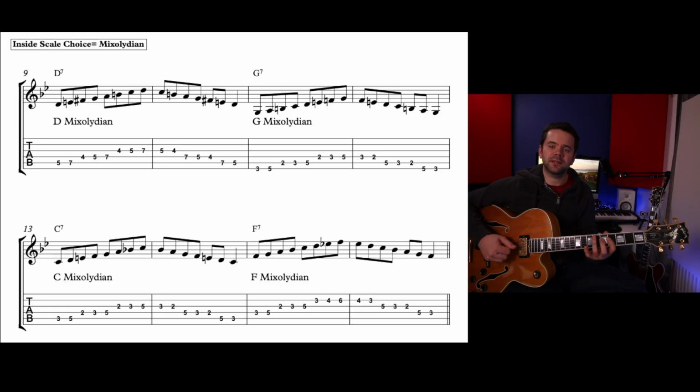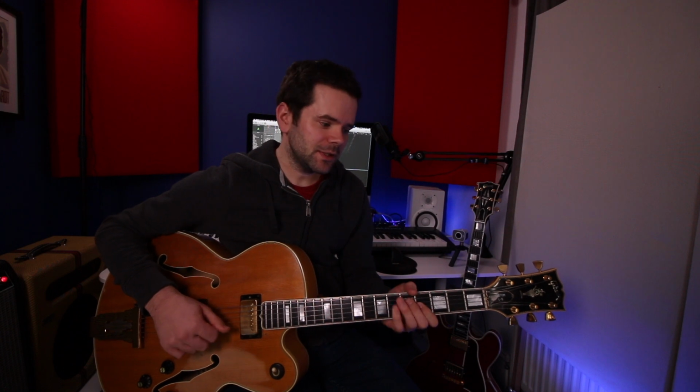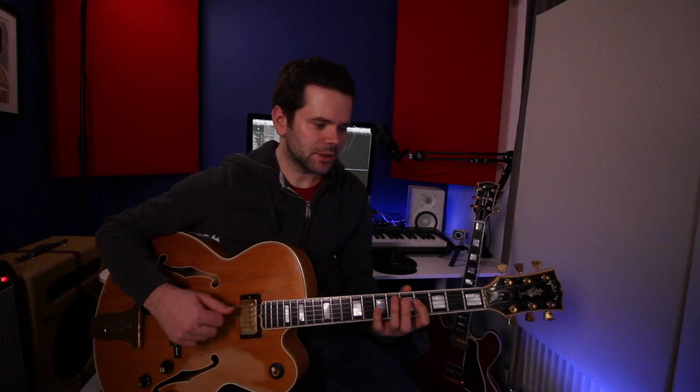For D Mixolydian, G, C, F. So that's your basic scale up and down. It's a start point, but it wants to move to hearing it, knowing the notes. So know them up, know them down.